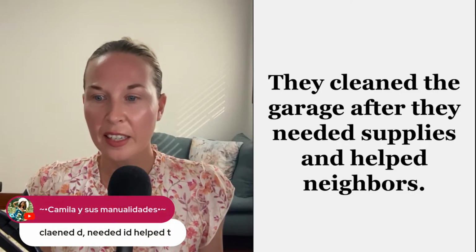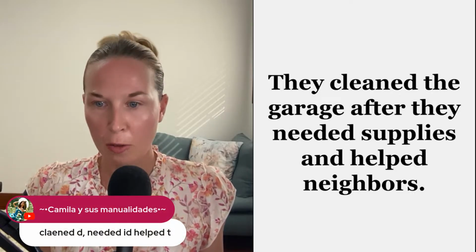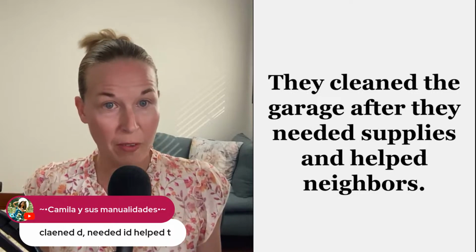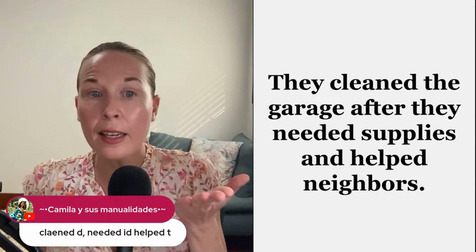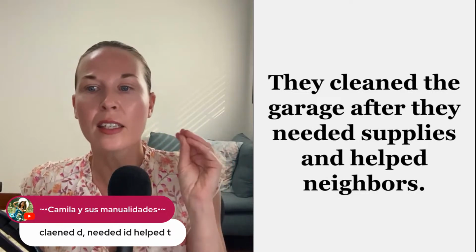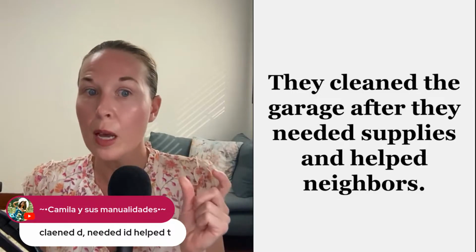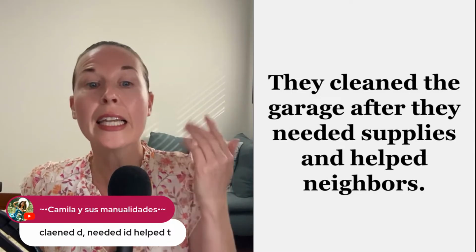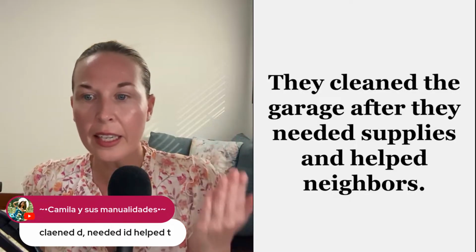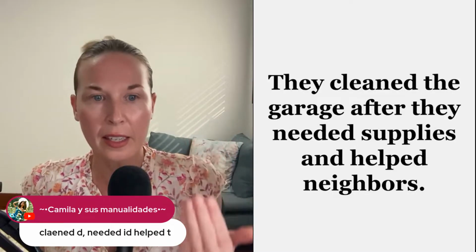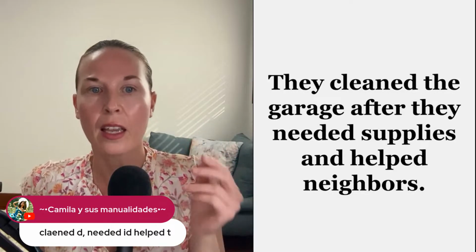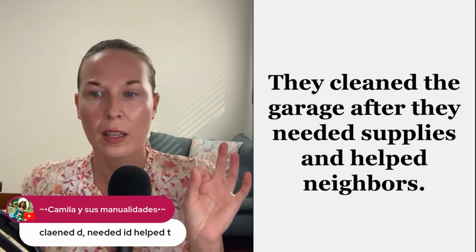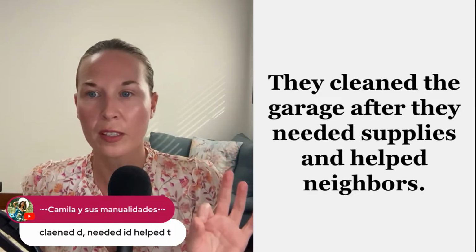Cleaned, needed, and helped. Very good, everyone. So notice clean, when you add the D, it's just the same number of sounds. Cleaned, needed, id, needed, and helped, helped with a soft T.